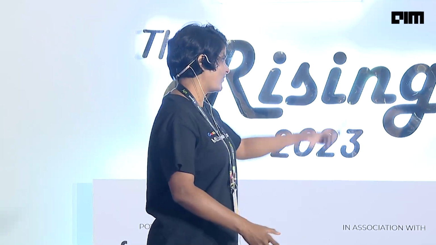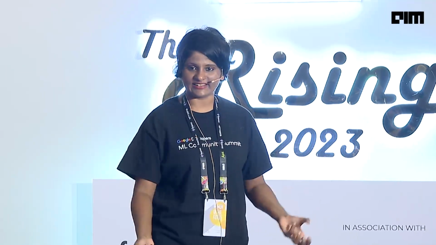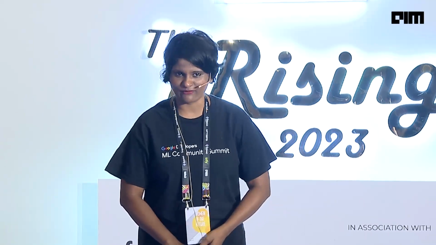JAX normally gives a 25 to 35% performance boost, and when you use it with TPU, it is very powerful. So if you are using TPU as an accelerator, JAX is the best option. And if you are using higher order gradients, JAX does them very nicely and very elegantly. It's a pain in PyTorch and TensorFlow. So if you're using a lot of higher order gradients, JAX is the go-to framework. And if speed is the end goal, JAX.